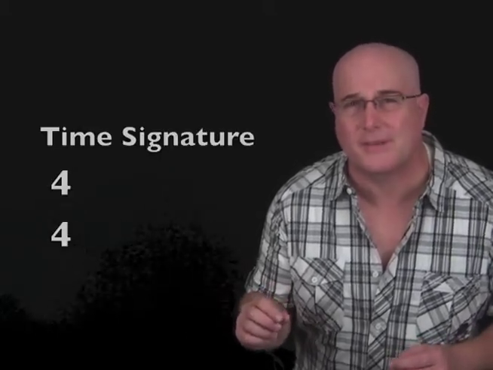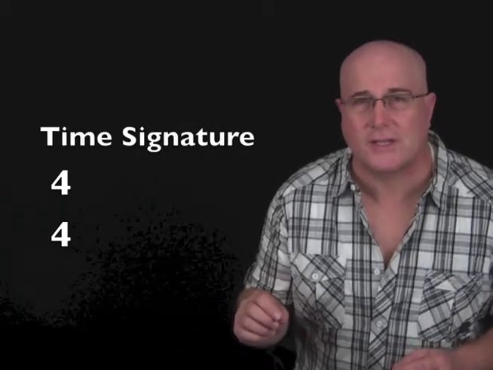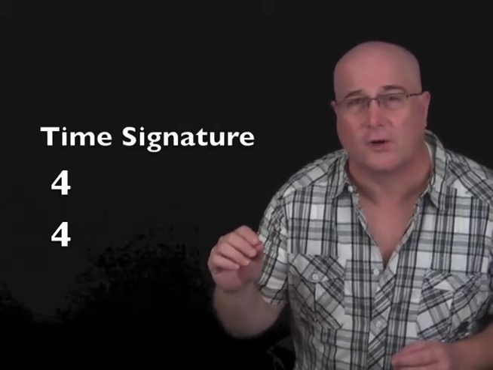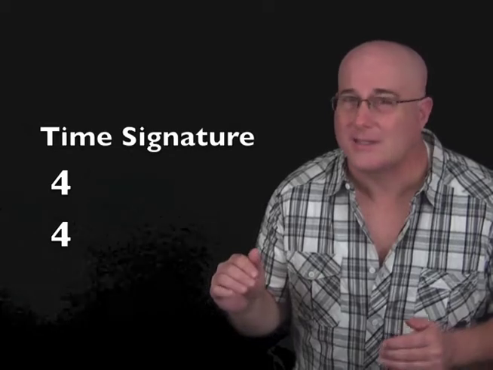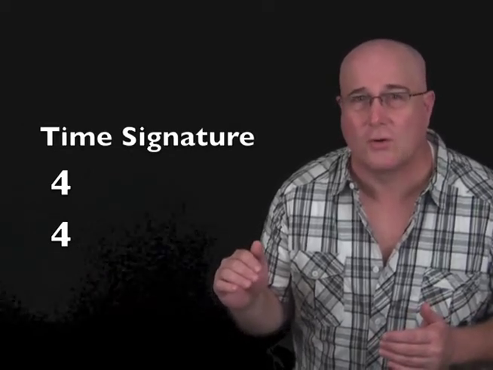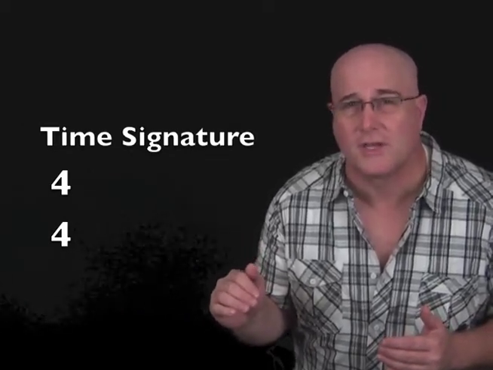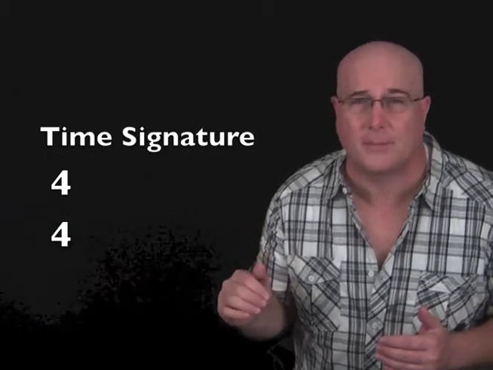So before we actually get the notes on the page, there are a couple more things we do need to look at. And the first thing is this item called the time signature. You'll see that it's just 2 numbers, one number on top of the other number. And this is not a fraction. It has no line in between the 2 numbers. It's just a top number and a bottom number.